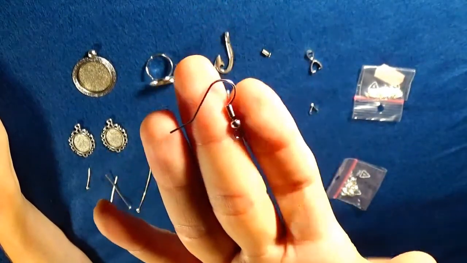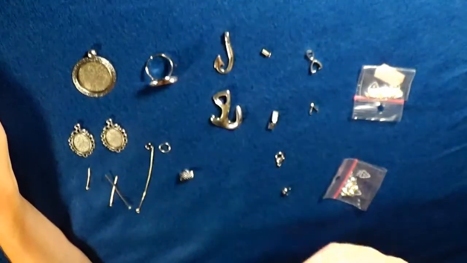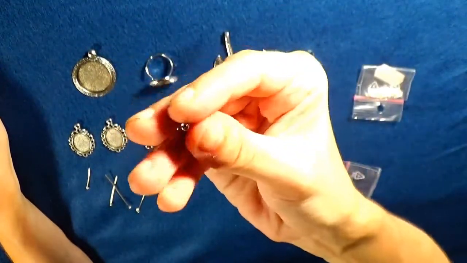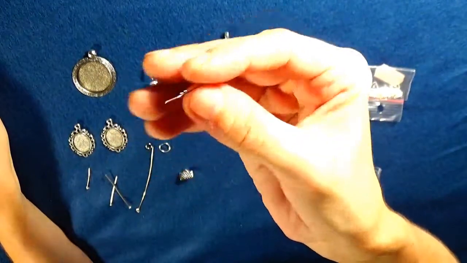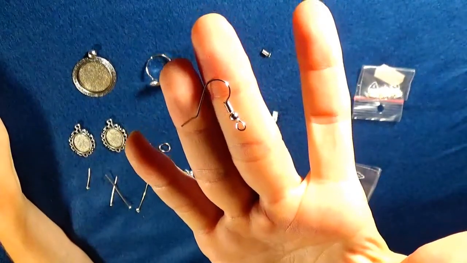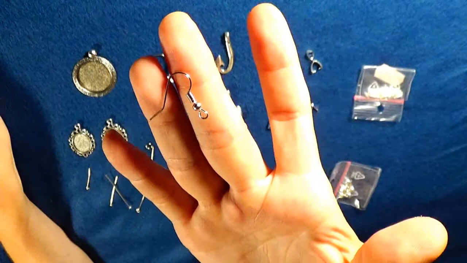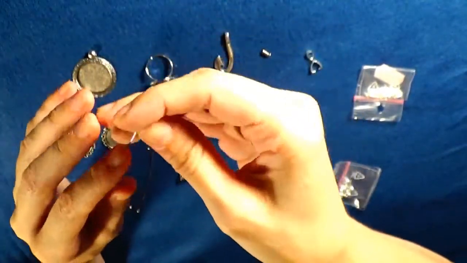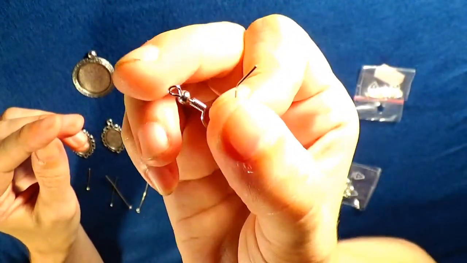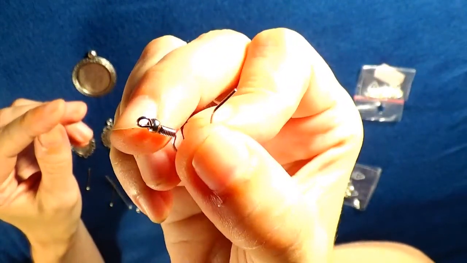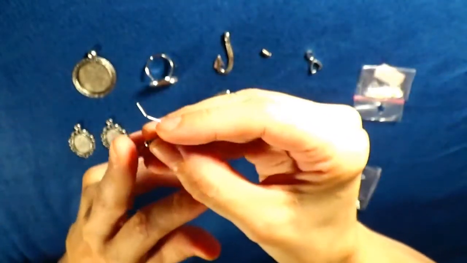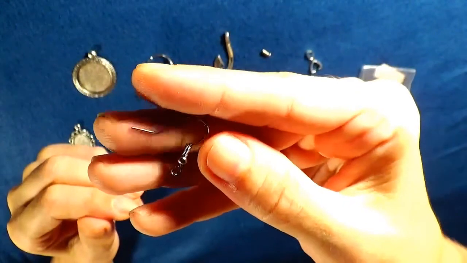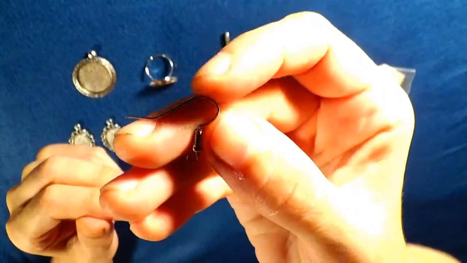This item here is used very often, and as you probably already guessed, it is used for making earrings. It is called the fishhook ear wire or the French ear wire. You simply put a jump ring over here, and then you can hang your earring on this fishhook ear wire. So it is used for hanging the earrings in your ears.